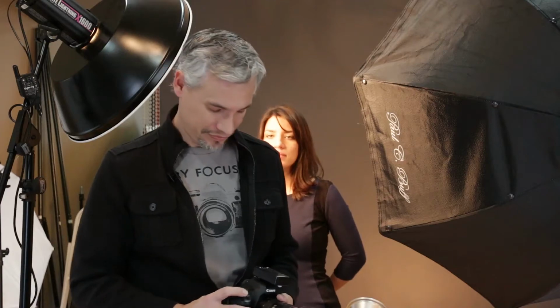So I'm going to start out a little fast. I'm going to set my shutter speed to 1/500th of a second, take a test shot, and then work down until I find one that works.